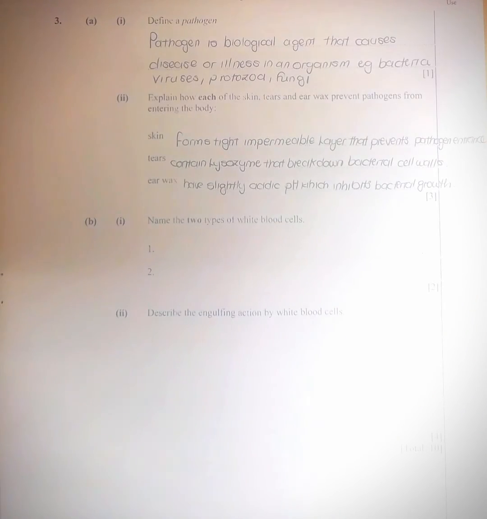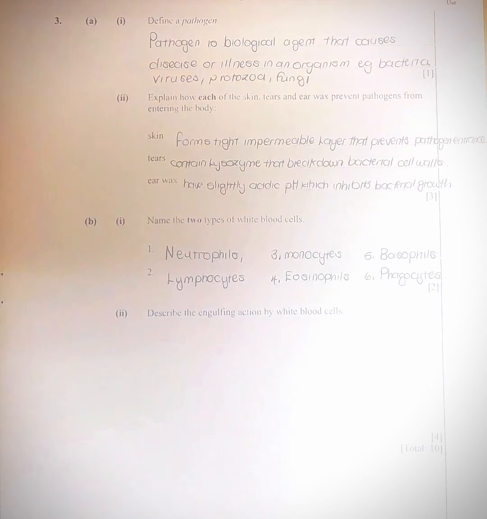And then on B, part 1, we are supposed to name the 2 types of white blood cells. There are several white blood cells, for example, neutrophils, lymphocytes, monocytes, eosinophils, and basophils. So there are so many different types of white blood cells. I have listed some of them, and according to the question, candidates were just required to state 2 types of white blood cells.